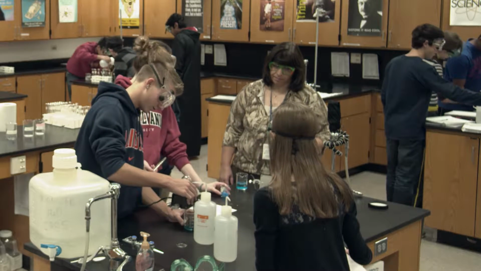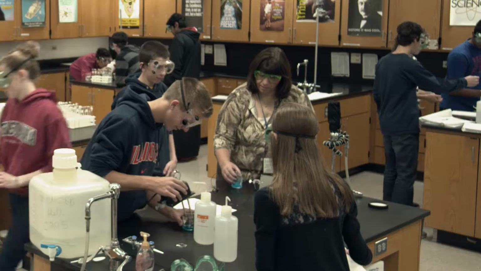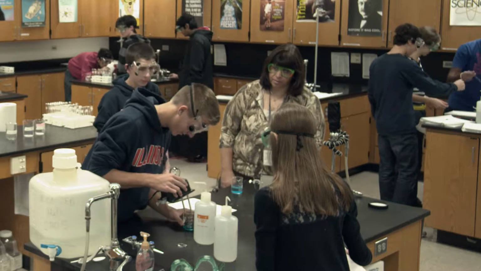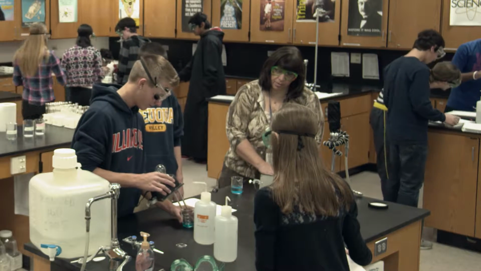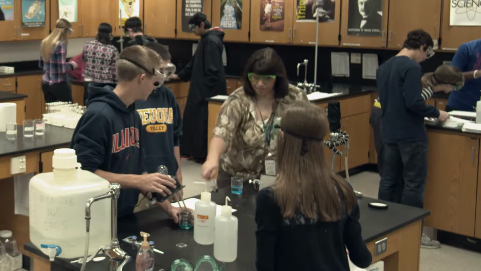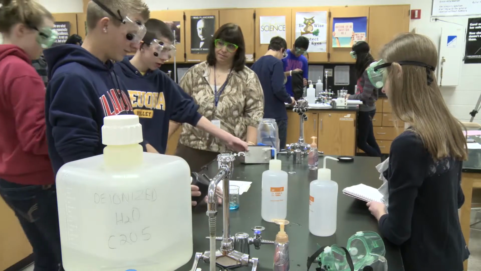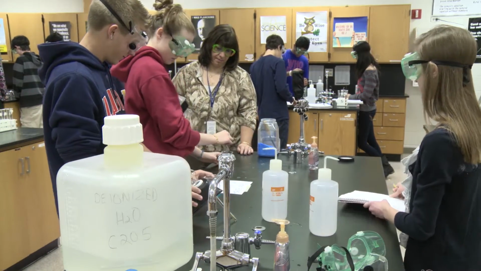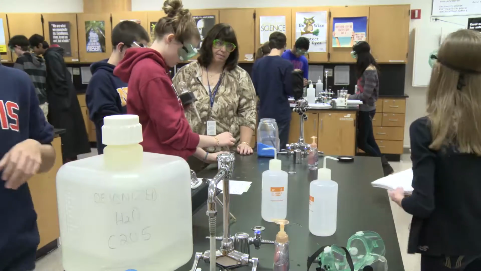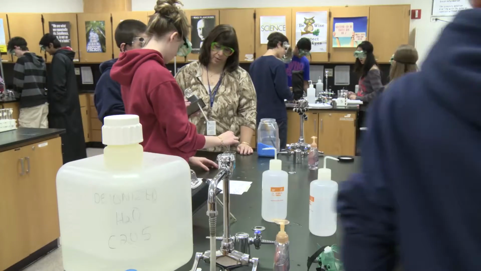Did you stir it? Yeah. Two large scoops are in there, or just one scoop? Like one scoop. Okay, read the directions. So I don't have to press anything, I just put it in, right?